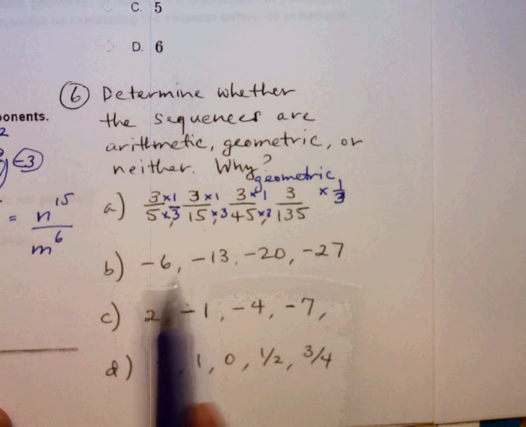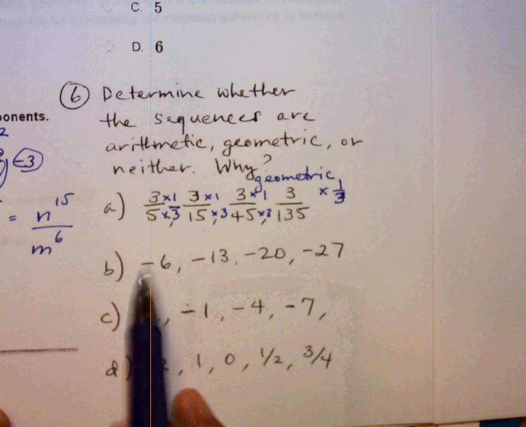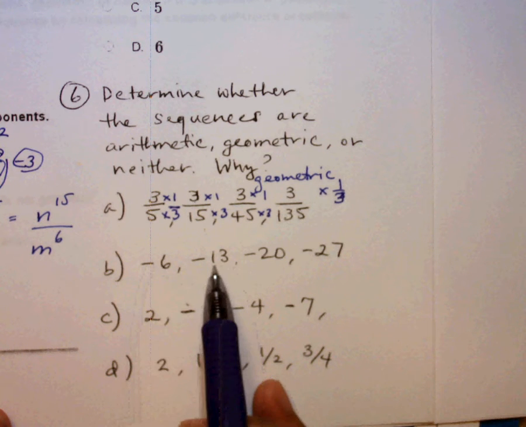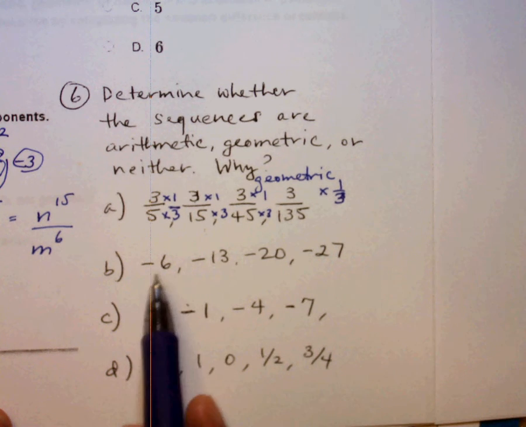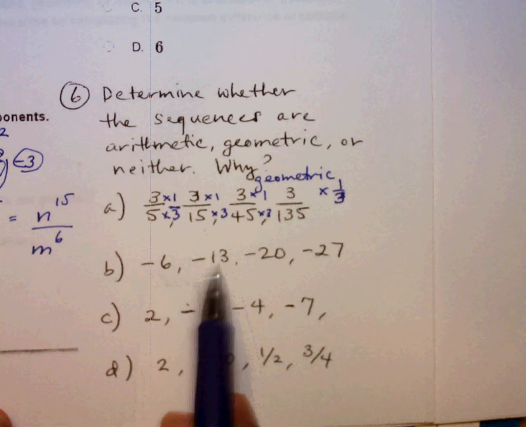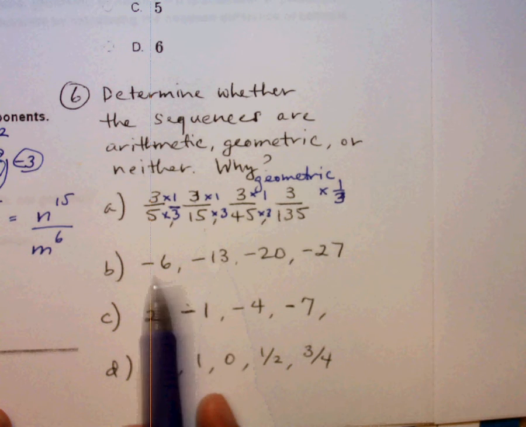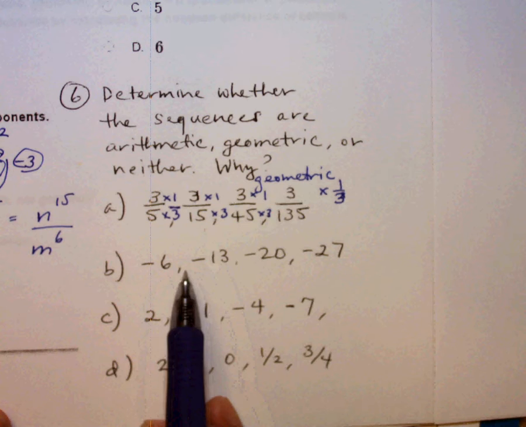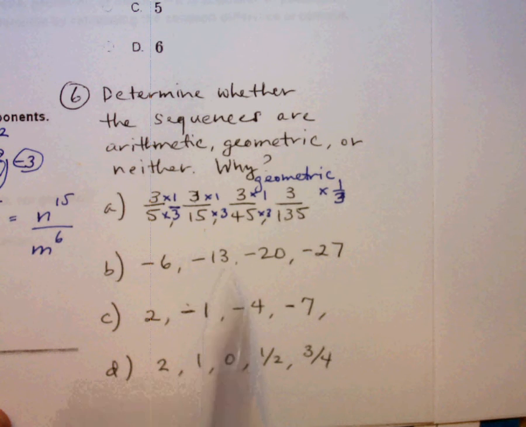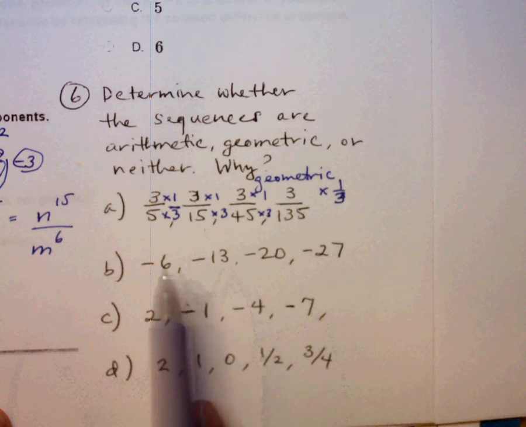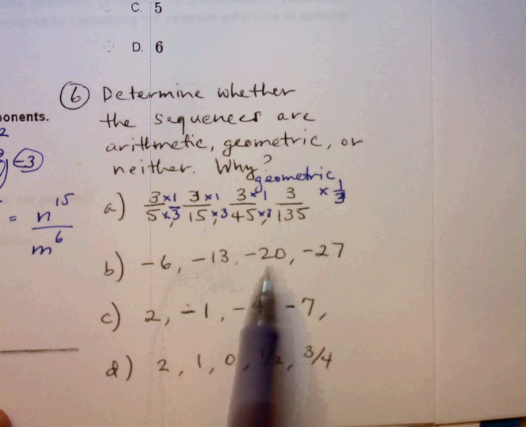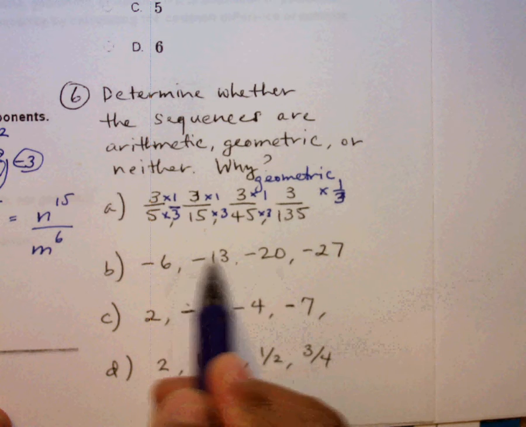All right, let's look at B. Same thing: I have to see what I have to multiply by -6 to get -13. I'm doing geometric first. There's no such thing as what I can multiply by 6 to get 13, because the next number I know is 12, and after 12 it's going to be 18, so it's impossible. So let's see if I can add or subtract.